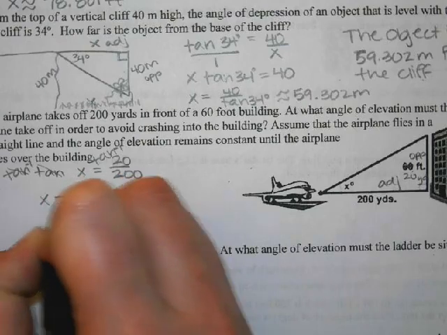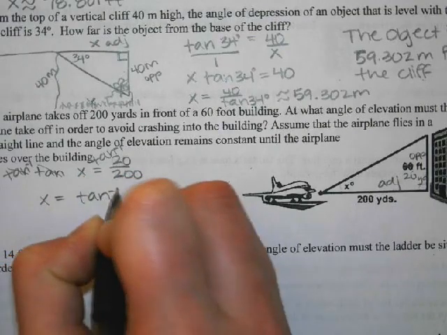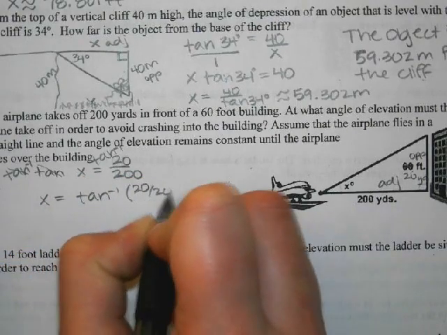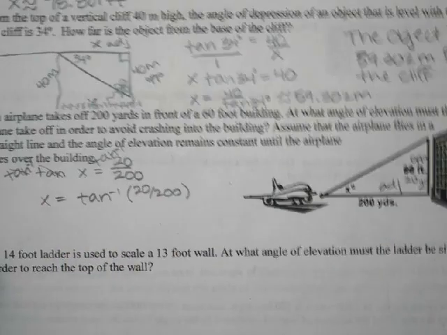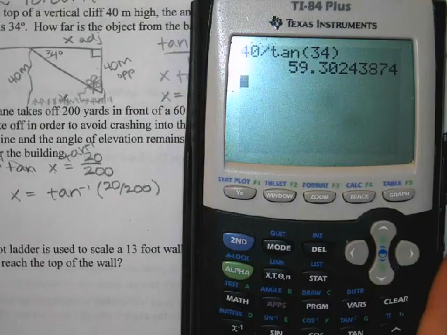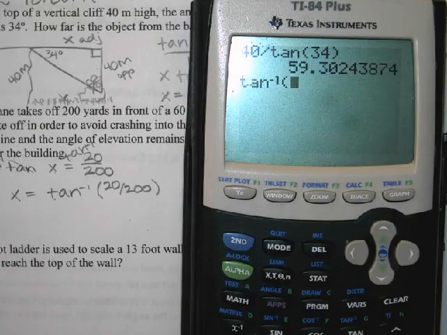And so in our calculator, we're going to type tan inverse of 20 divided by 200. And so to type that in, we hit second tan, 20 divided by 200.